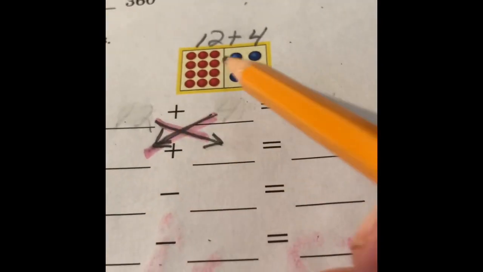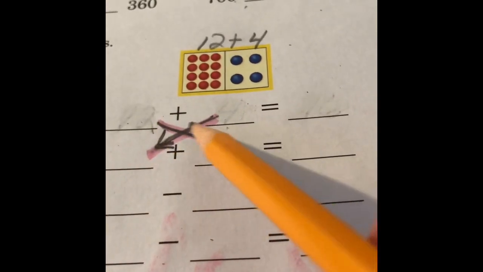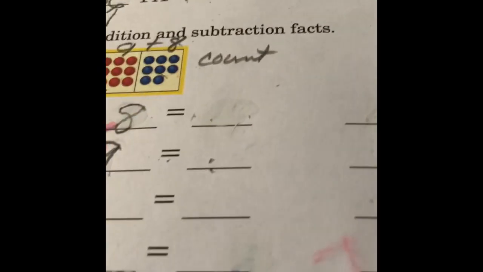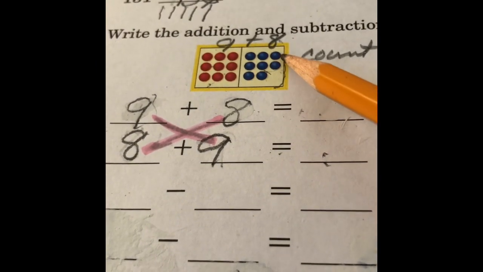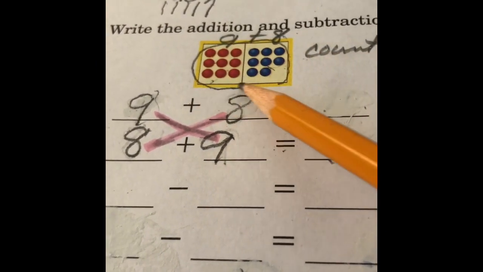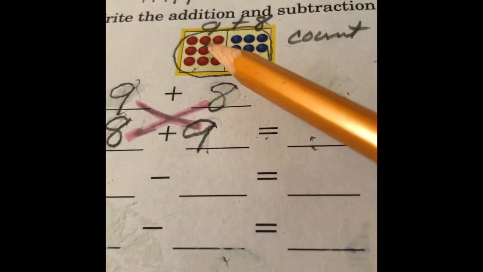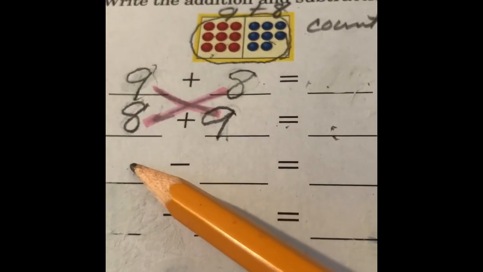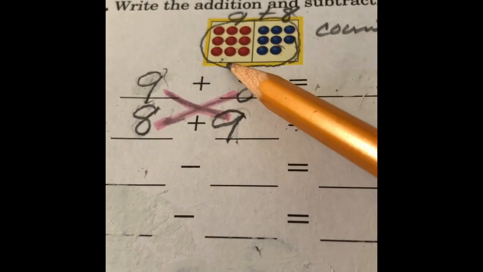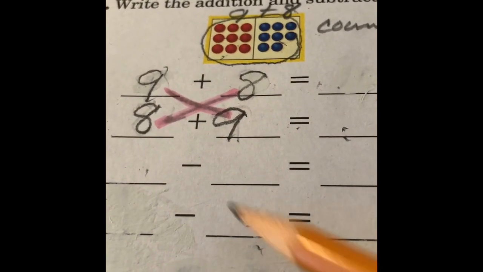You do the same thing on this side. Count how many red dots, how many blue dots, put your numbers here, and then switch them. Okay, now remember with the subtraction, you want to count all your dots first. All your dots first for the subtraction. So how many are 9 plus 8? That will go here. Then you subtract the red dots and then subtract the blue dots.